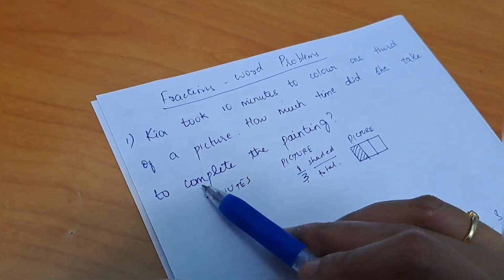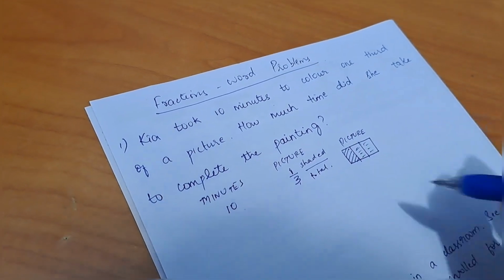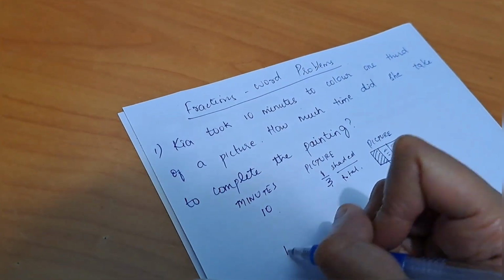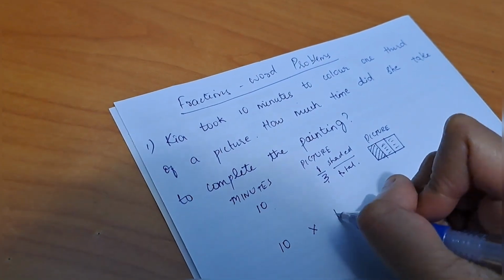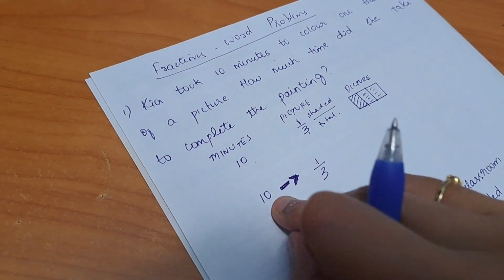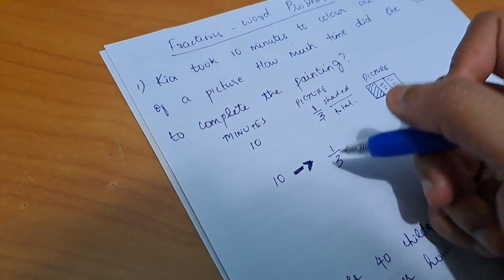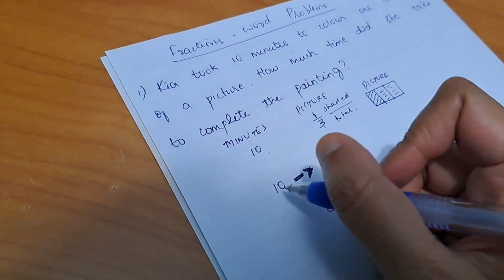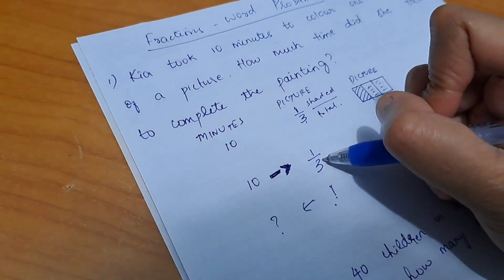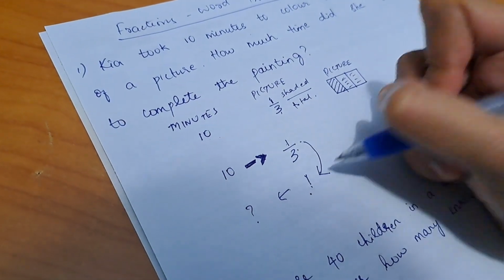Now how much time did she take to complete the painting? That means she had completed painting the other 2 parts as well. How will you figure this out? Just multiply 10 multiplied by 1 by 3. So 10 minutes for 1 by 3 of a picture. So how many minutes will it take to paint one full picture? 1 means full picture. So 1 by 3 is smaller than 1. So from a smaller number, we are going to a bigger number.